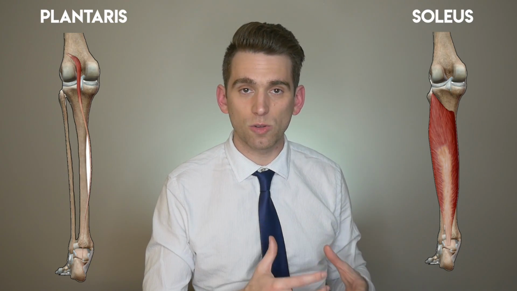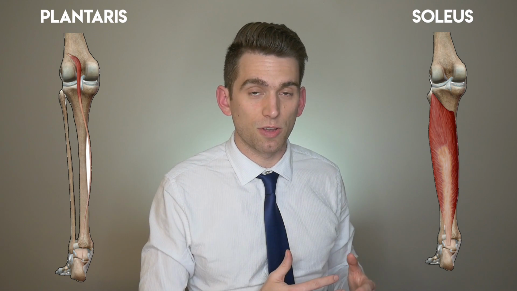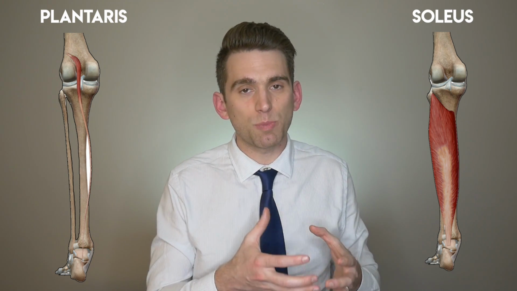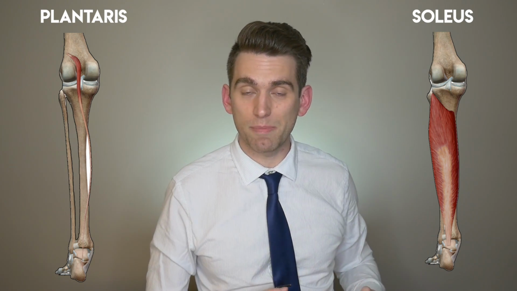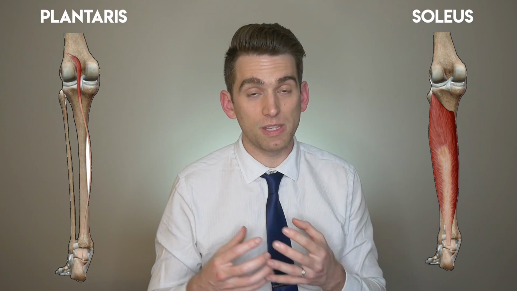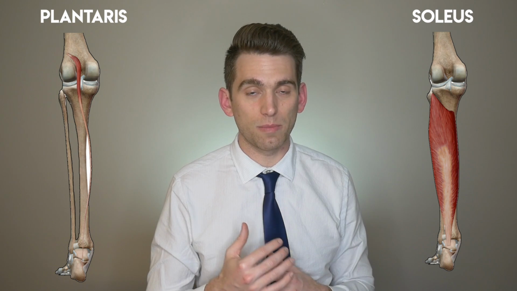But in the same compartment of the lower leg, there's actually two other muscles in that superficial compartment that are part of that whole complex. On top, we have the gastrocnemius muscles, and then below that, we have the plantaris and the soleus muscle. There's muscles even deeper to those that we won't talk about in this video, but it's important to remember those three muscles as part of that superficial compartment in the back of the leg that come down to form the Achilles tendon that ultimately inserts onto the back of the heel.